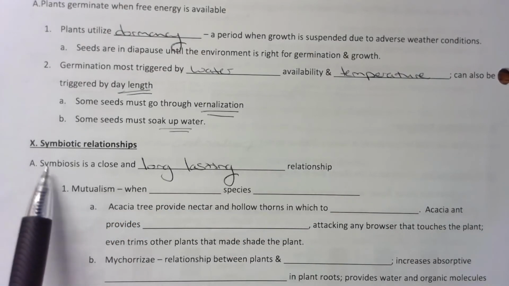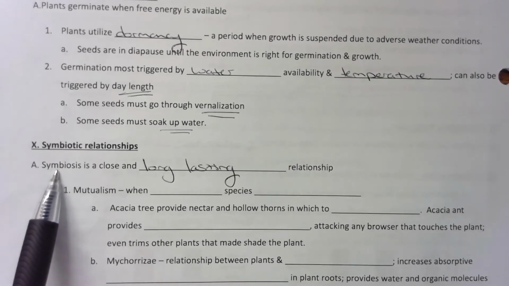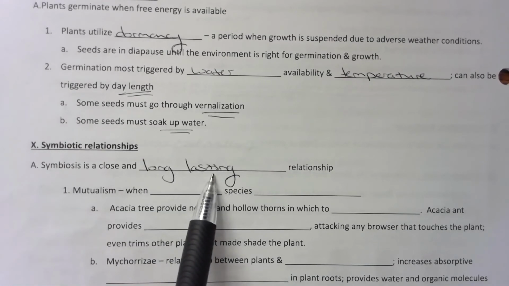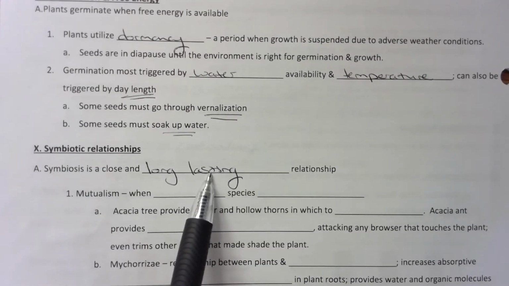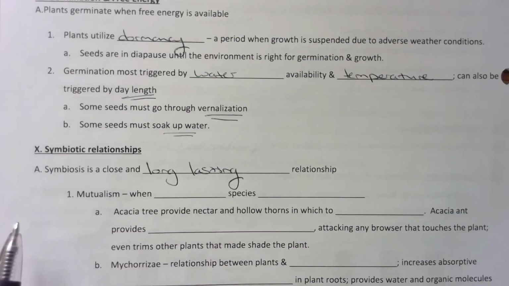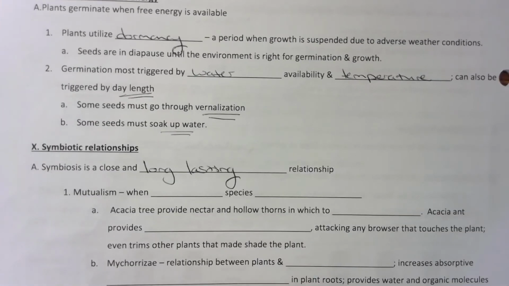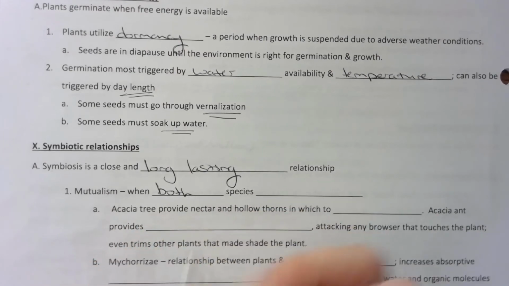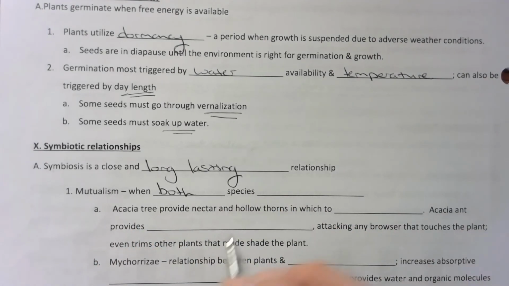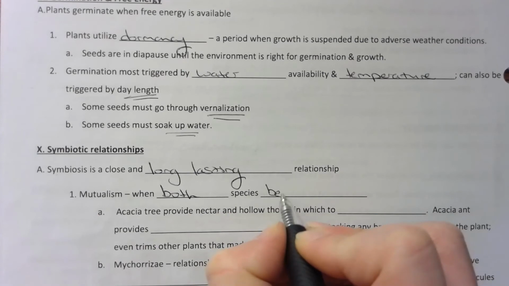Symbiosis, I don't know if you guys remember that vocab word, but it's a long-lasting relationship, and that long-lasting relationship could be bad or it could be good, or it could be neither. So I don't know if you remember those terms, but the only one we talk about right now is mutualism. And that's when both species benefit.